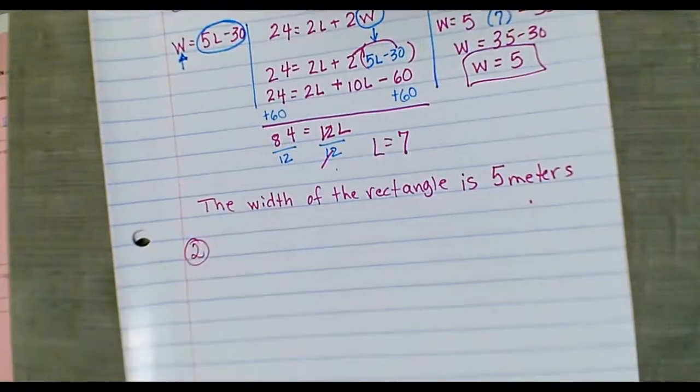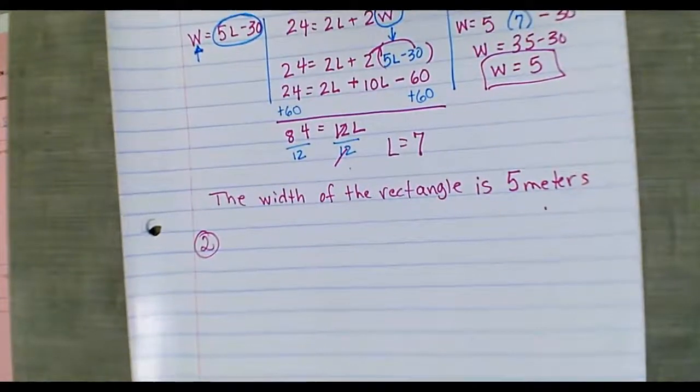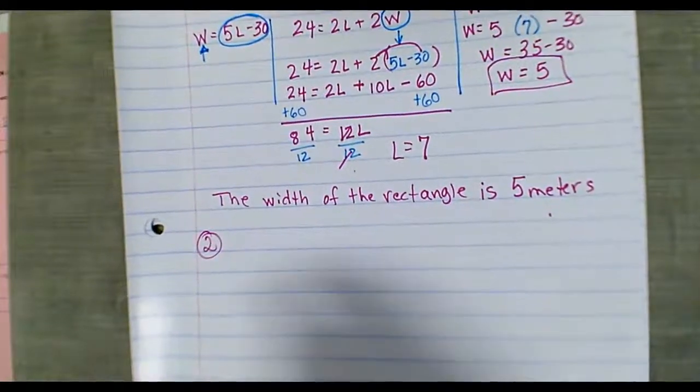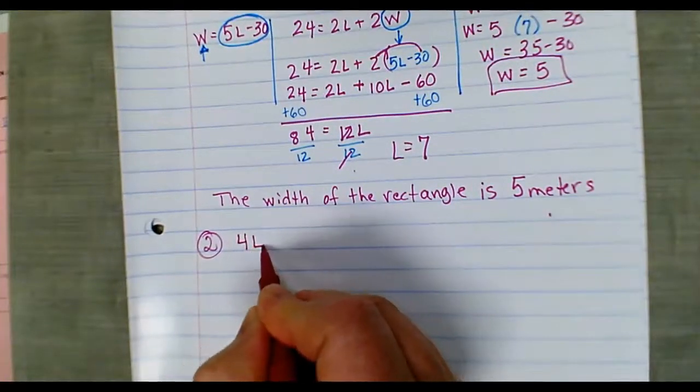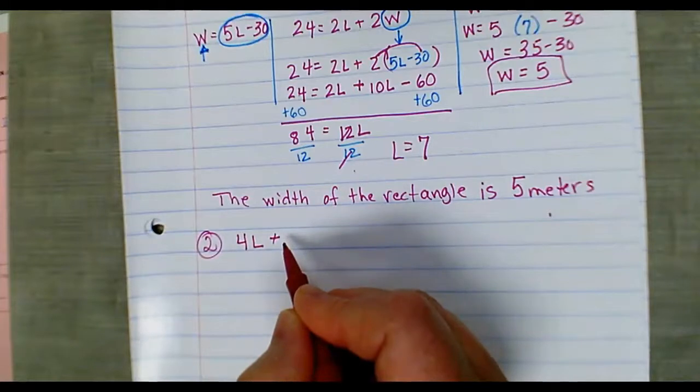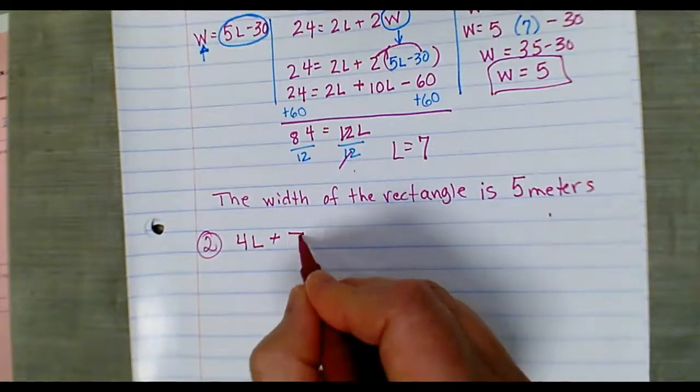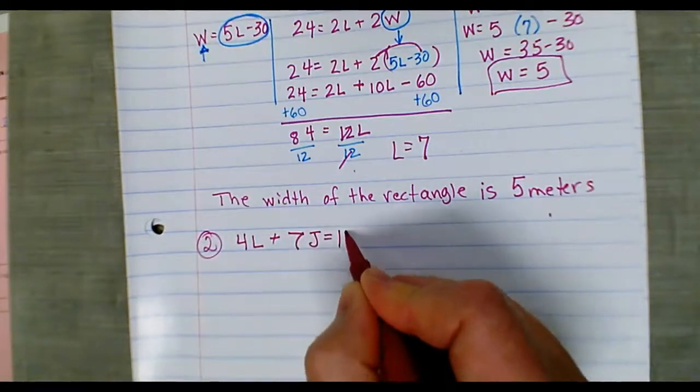Problem number 2 was about Lisa's age and Jane's age, and I had these two equations.